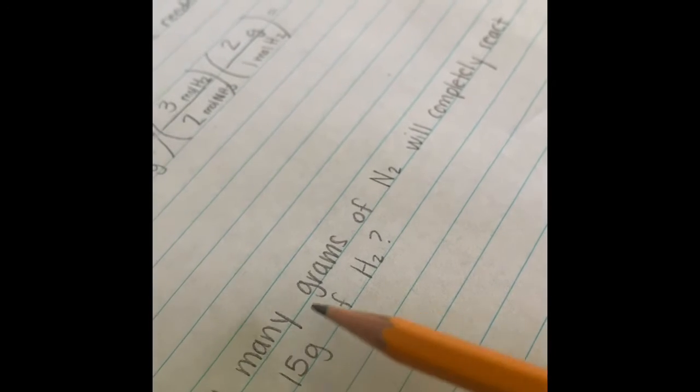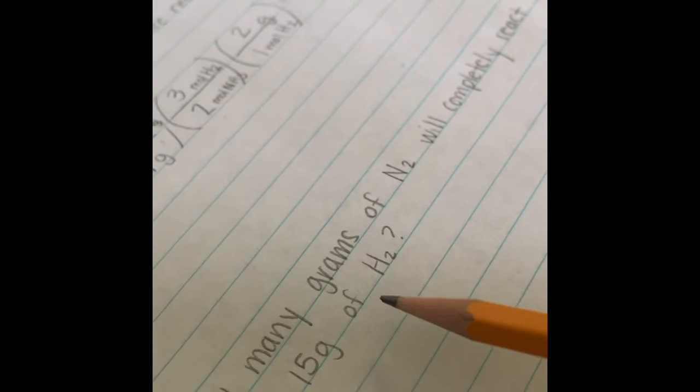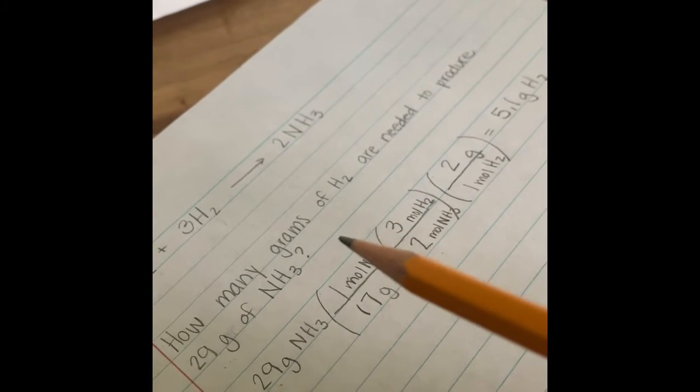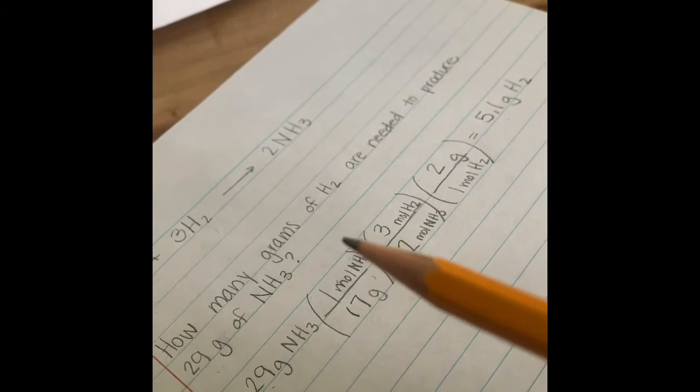It could be a couple of products. It could be a reactant and a product. In this question, I have: how many grams of nitrogen will completely react with 15 grams of hydrogen? Okay, so remember the first step of stoichiometry is that you need to balance the equation. And we've already done that up here. So we've already done that part.